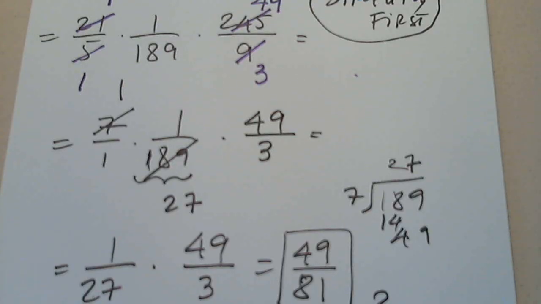I click enter. Whatever, I get some gibberish. But if 49, my simplified form, divided by 81, will not give me the same gibberish, then I say, oopsie. It has to be identical gibberish. If it isn't, then I'm in trouble. And this is how you should check your answers.